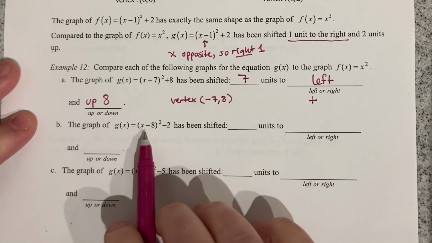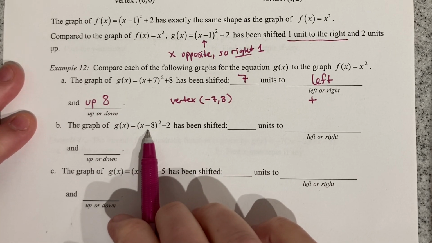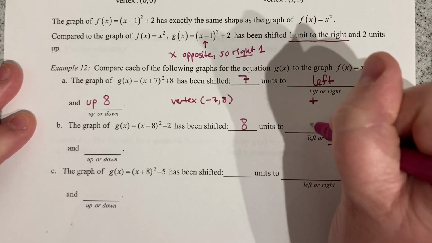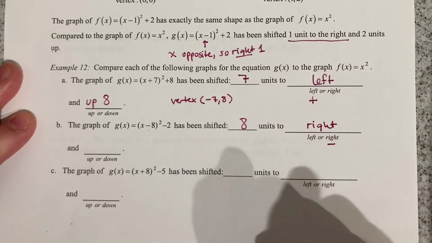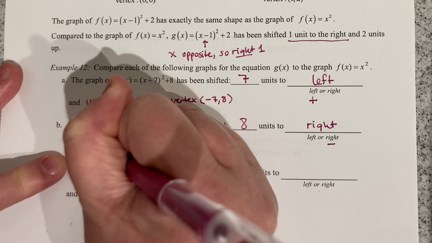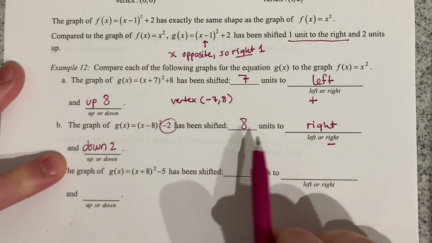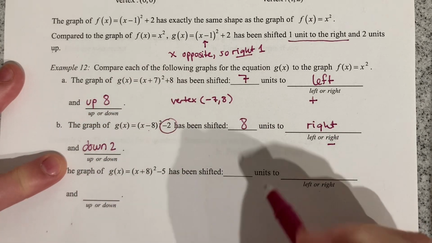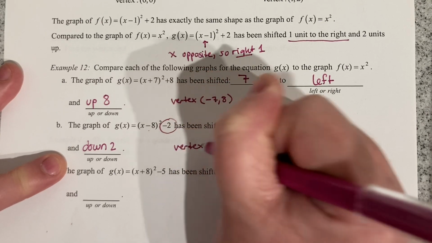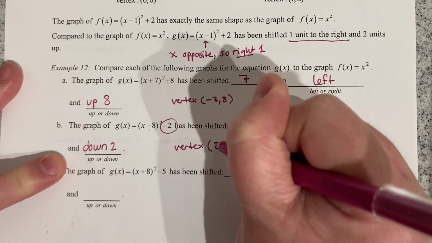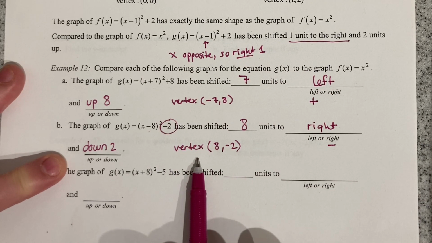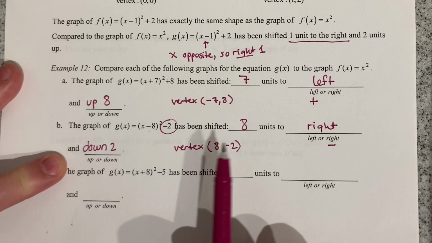All right, let's try this other one. So -8 means 8 units, but this time, since it's minus, it's going to be to the right. And -2 means down 2. And if we move 8 right and down 2 from 0, 0, that moves the vertex to the point 8, -2. Right? So moving 0, 0, 8 right, and then down 2 would be 8, -2.